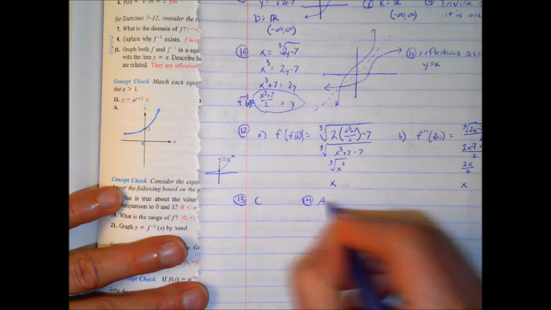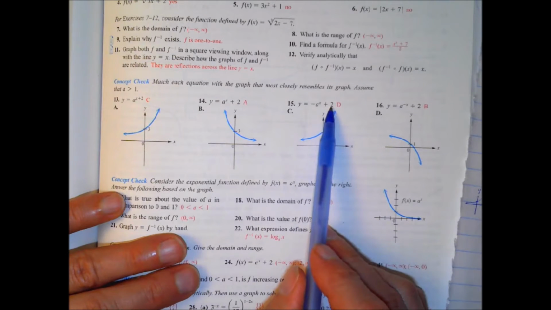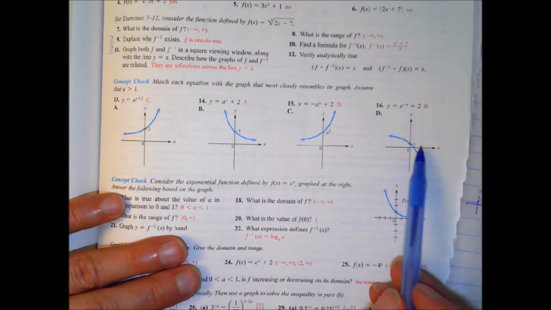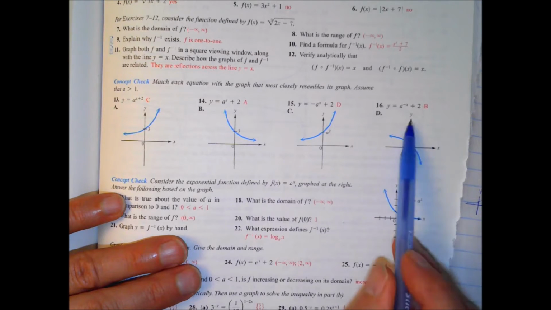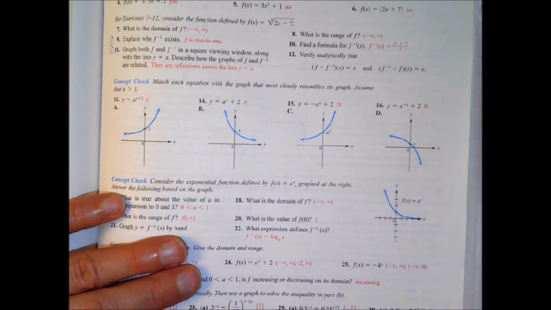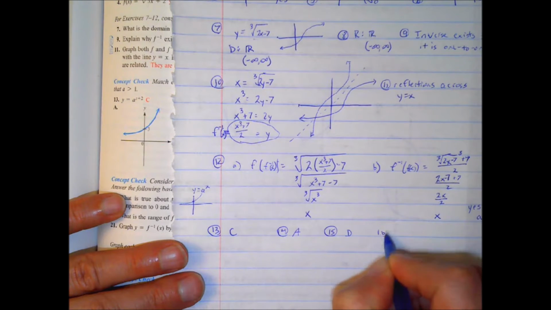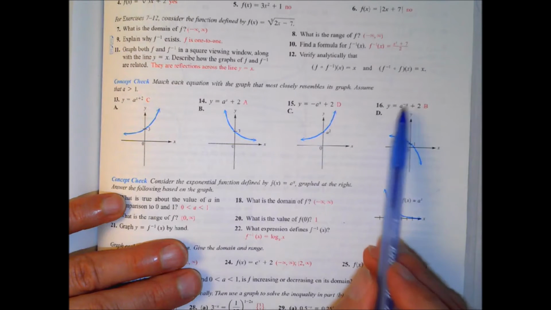19, the range. Remember there's an asymptote right here for an exponential. So it's going to be from 0 and above, so 0 to infinity. You can write it either way, it's fine. Number 20, find the value of f of 0. So if I plug a 0 in there, if x is 0, my y is, right here, 0, 1.